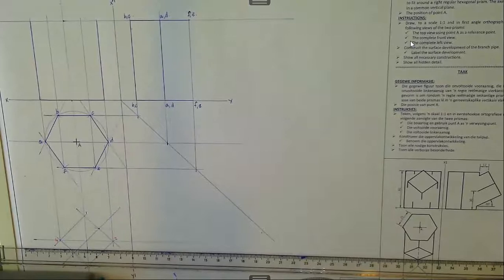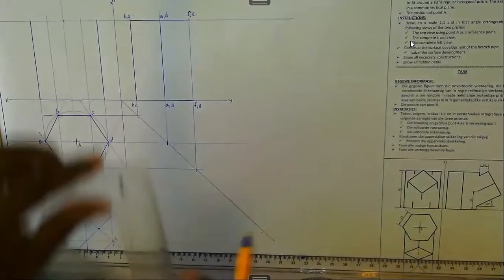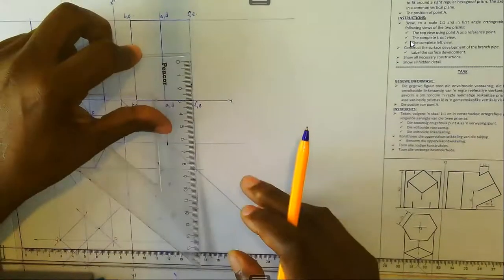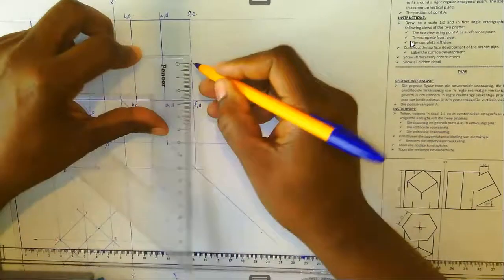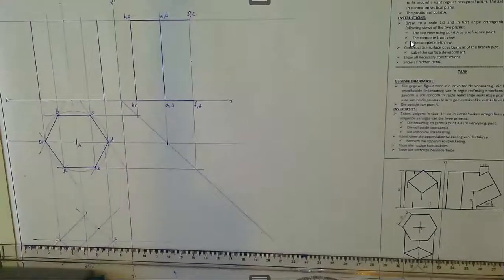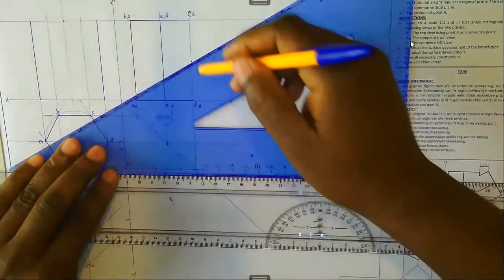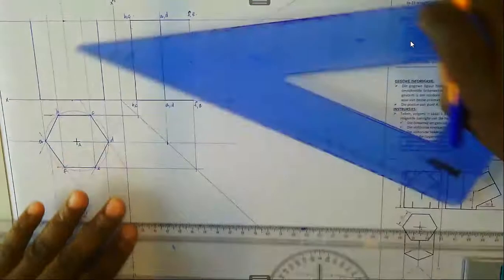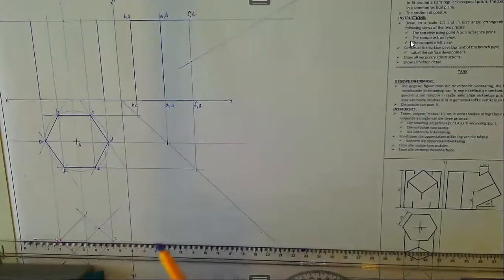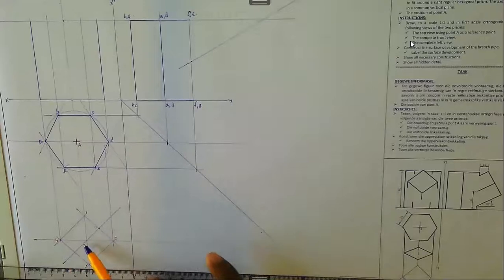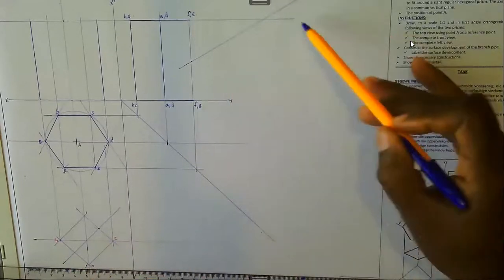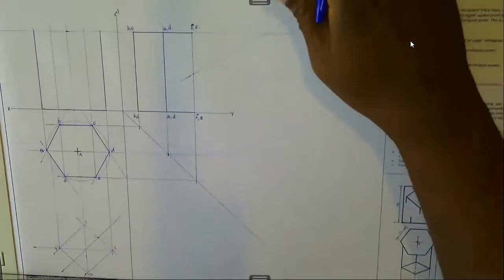Right, if you check on this one, there's a height which is given from here to there, which is 30. So I'm going to measure 30. And also there is an angle that has been defined, which is 30 degrees. Right, I'm going to draw a line like that. If you have got an auxiliary view this side, you also need an auxiliary view at the top.